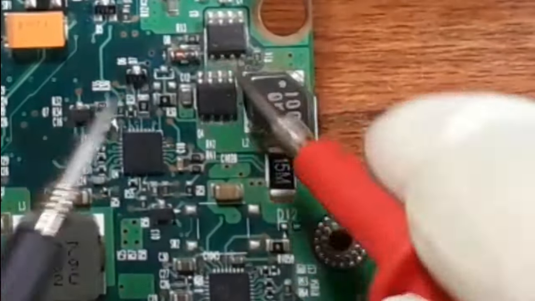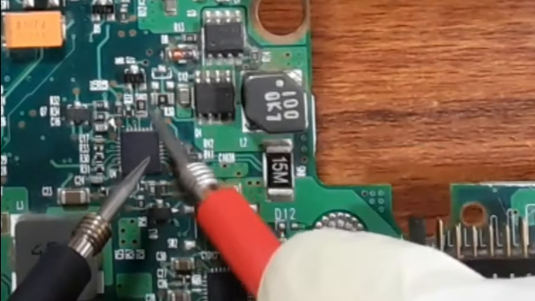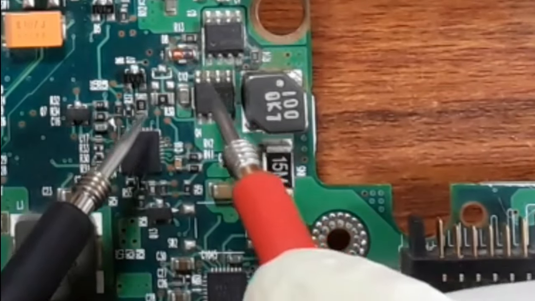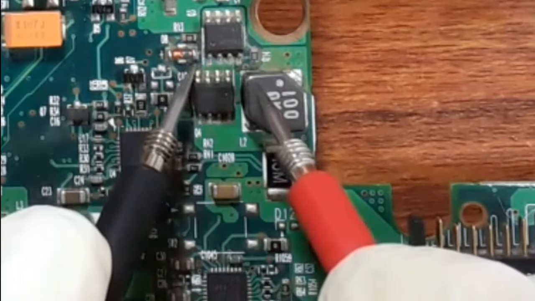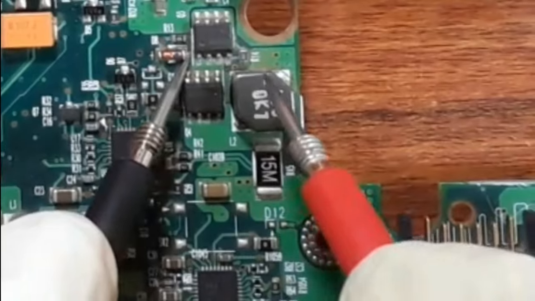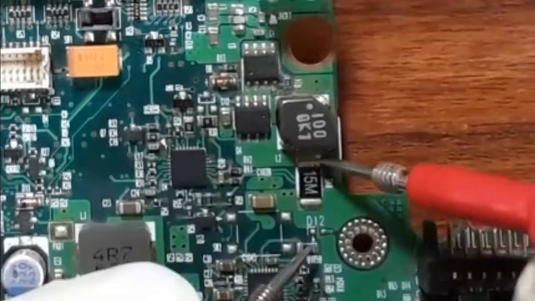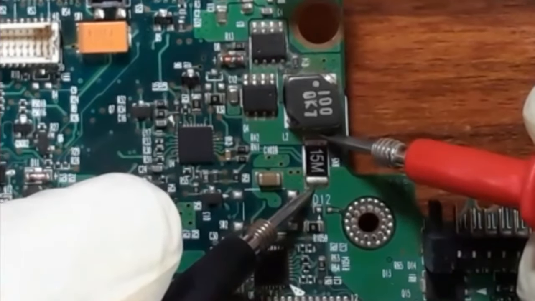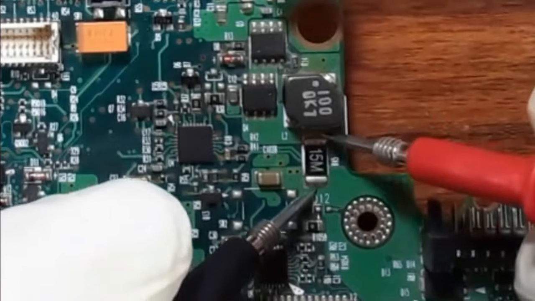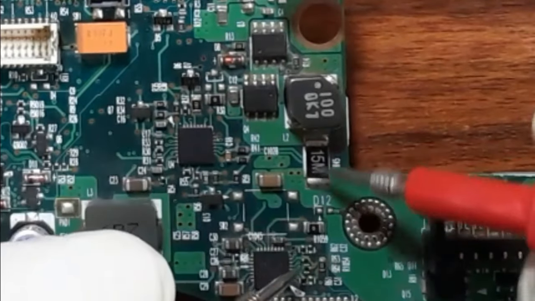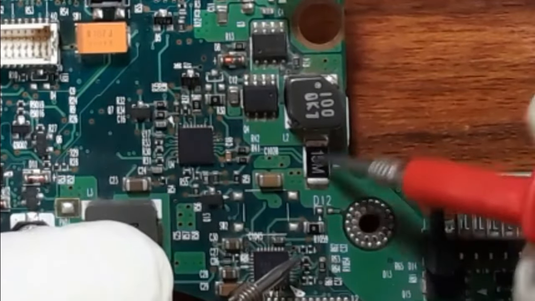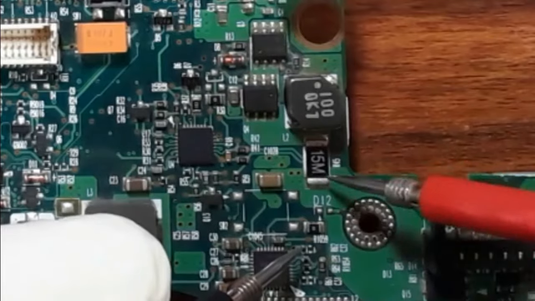Okay, this is another diode, so you should look for the cathode. We have here cathode, so let's put here the black probe, and here we have anode. So let's check this resistor. This is a current sense resistor, no problem. You should hear a buzzer when you check this resistor using the multimeter.